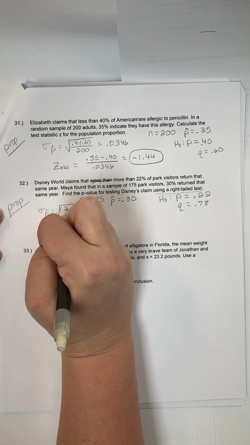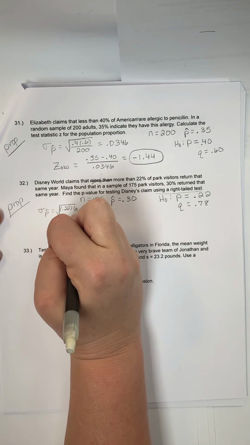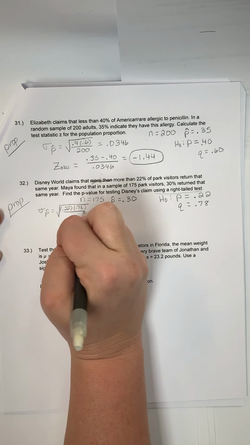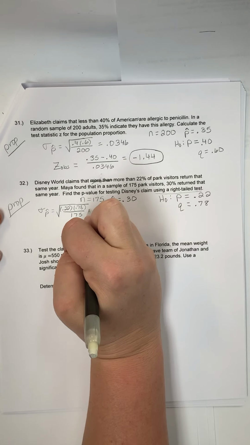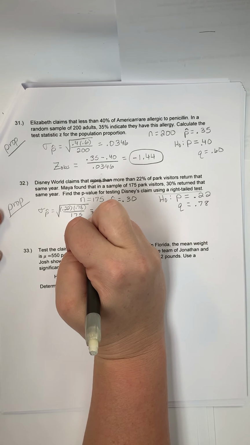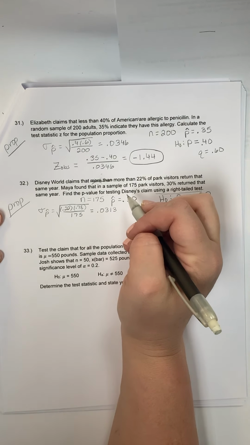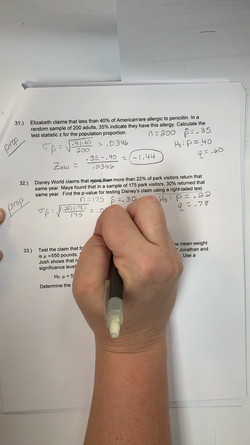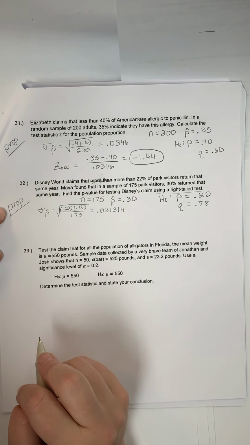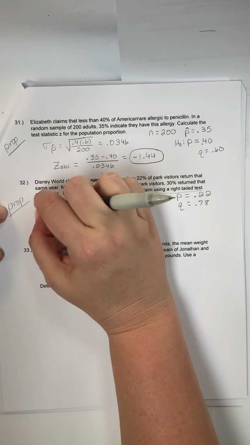We're going to have the square root of p times q divided by n. This gives us a sigma p hat of 0.0313. I don't know why, but I went out really far on this. That was a weird sigma.